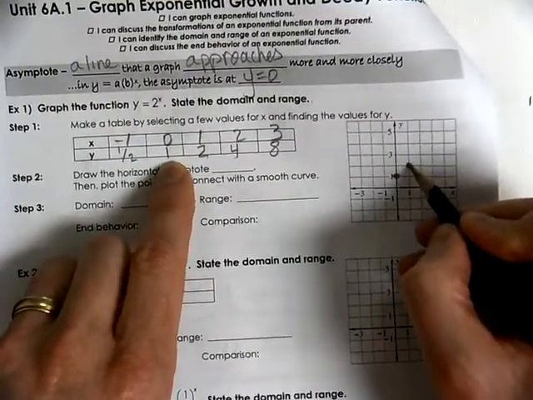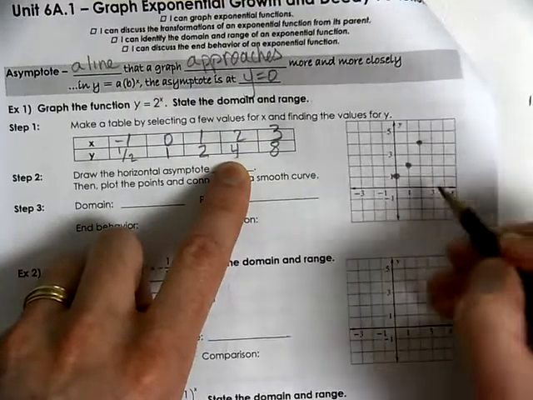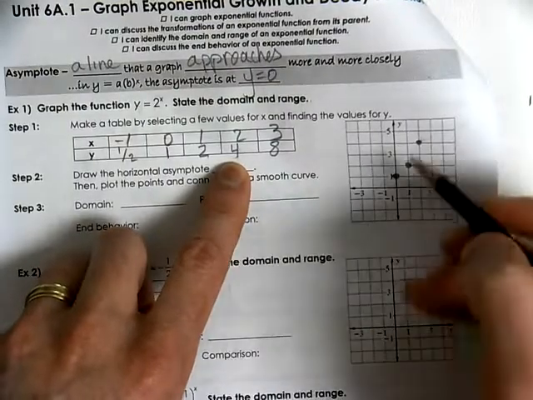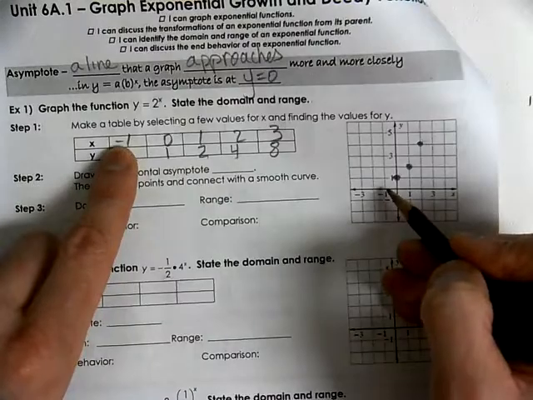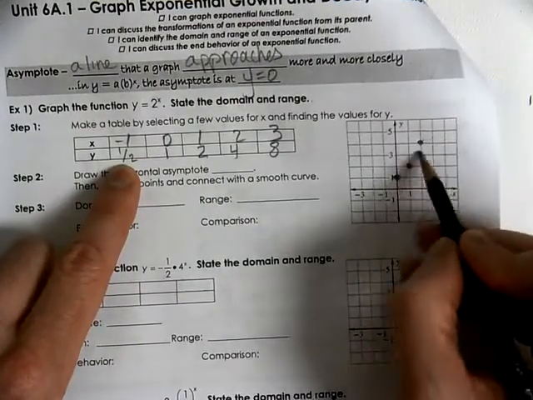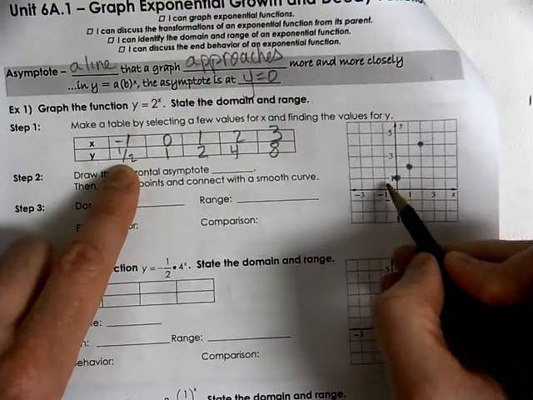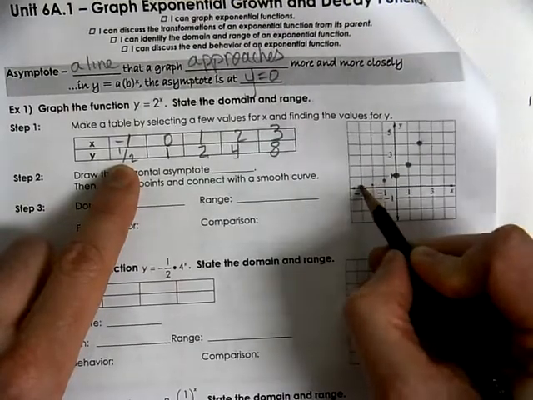And then 2 times 2 is going to give you 4. And then 4 times 2 would be up here at 8. As we come down the other direction, at negative 1, that means we're taking half every time as we come in backwards. So we'd be at a half, we'd be at a fourth, we'd be at an eighth.